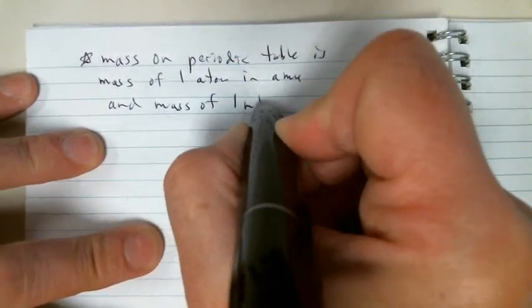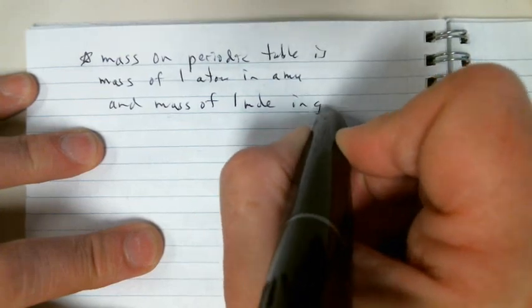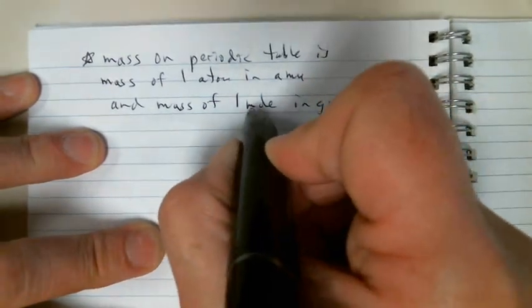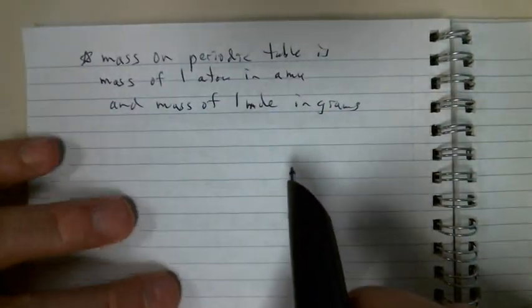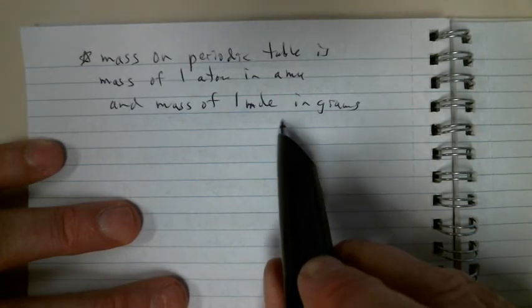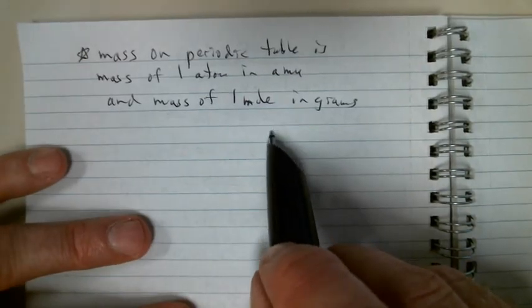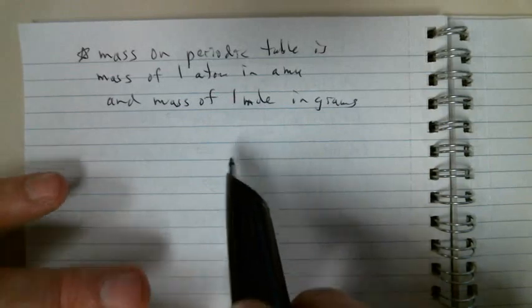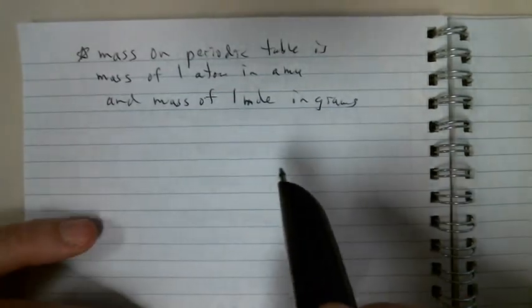and simultaneously it's the mass of 1 mole in grams. And at this point, you might have noticed I didn't say 1 mole of atoms. So that kind of gets understood after a while, right? That you're talking about 1 mole of atoms or 1 mole of molecules, but you're just counting the number. And so that's a really important thing to be able to switch back and forth.